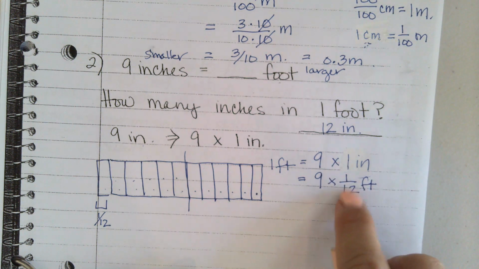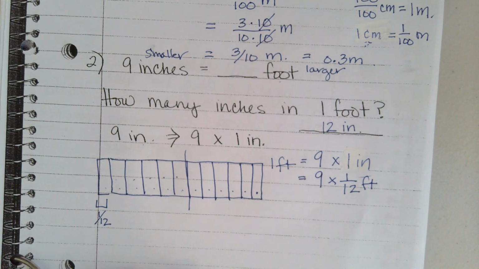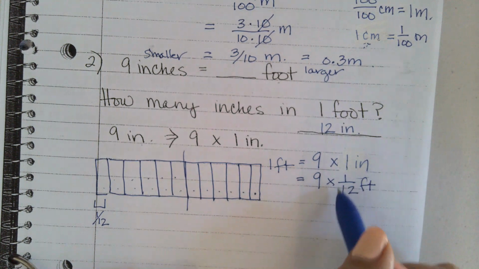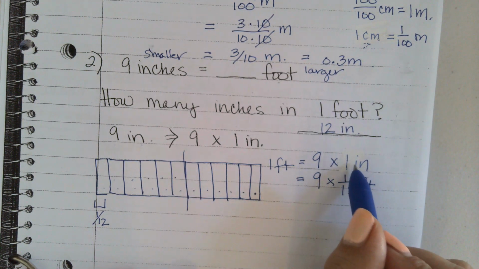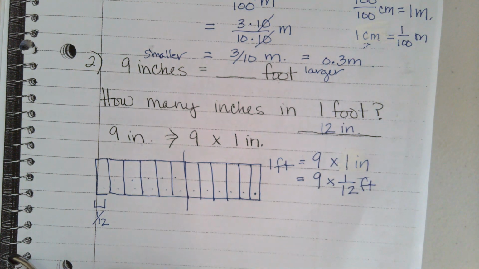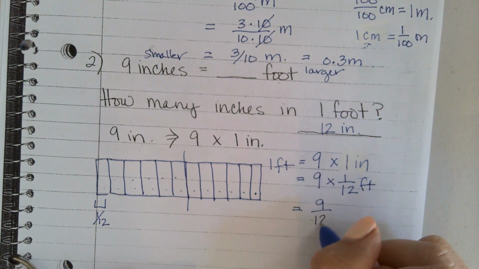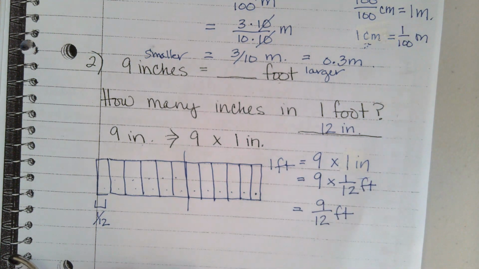Are these two expressions, equations, because I threw the equal sign in there, are they equivalent? Yes, they are equivalent. We just renamed the inch in a fraction of a foot. So they are equivalent. So now let's multiply. How many feet is the same amount as 9 inches? So we have 9/12 of a foot. But we need to simplify that.